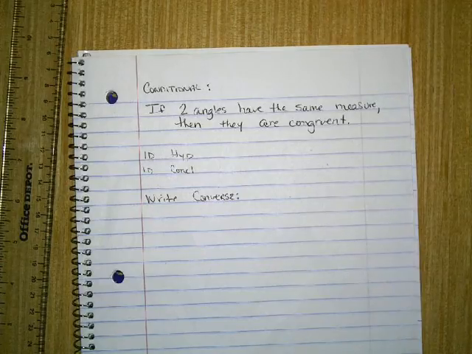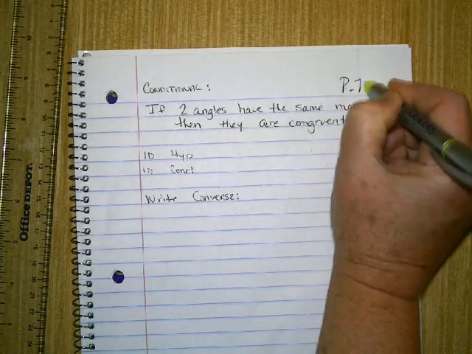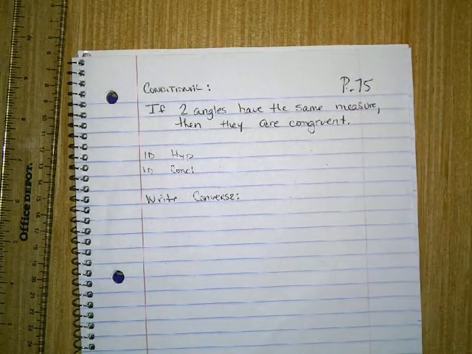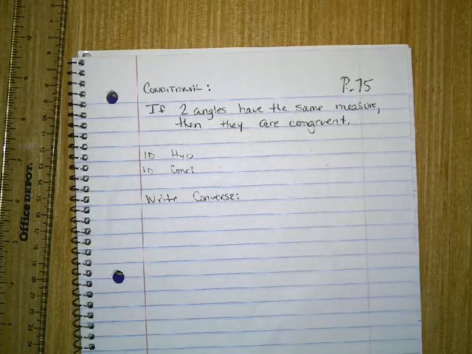So this is all found on page 75. And you have written the conditional on your paper. The conditional is an if-then statement. It starts with the word if, has the word then, and has two ideas in there. You've written it down: if two angles have the same measure, then they are congruent.